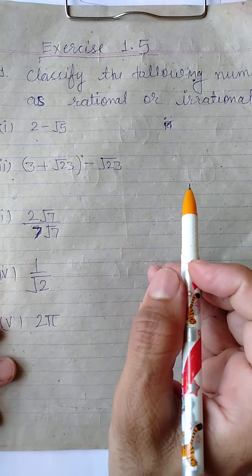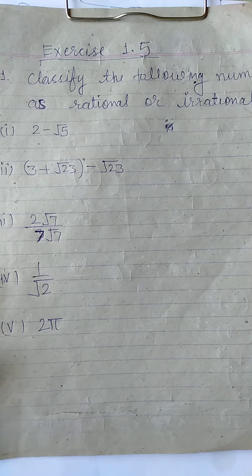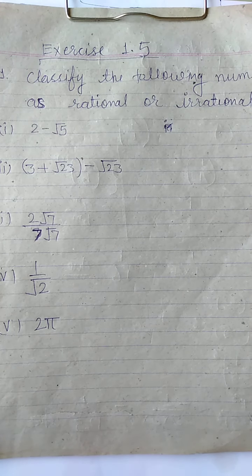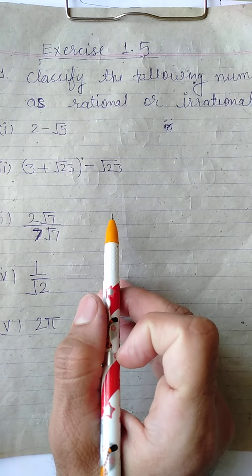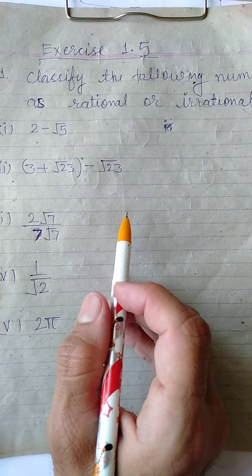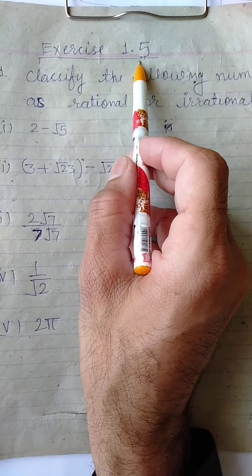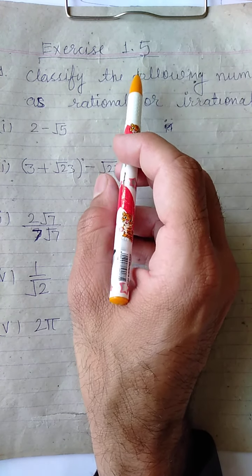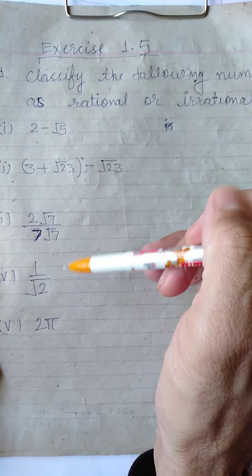Dear students, in the previous video we learned how to represent root x on the number line, and we did one proof, right? We proved how to represent it. Now we are going to solve Exercise 1.5 of your NCERT Class 9 book. In this one, we are going to solve some questions.